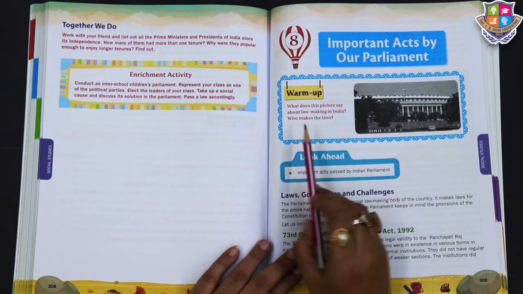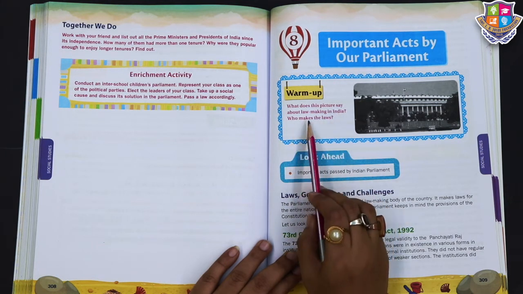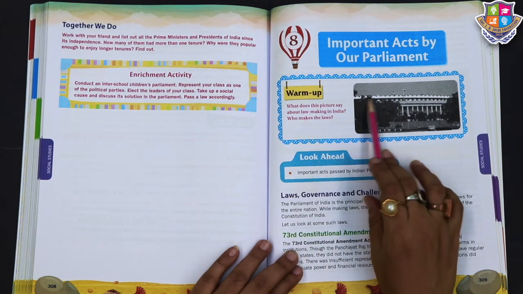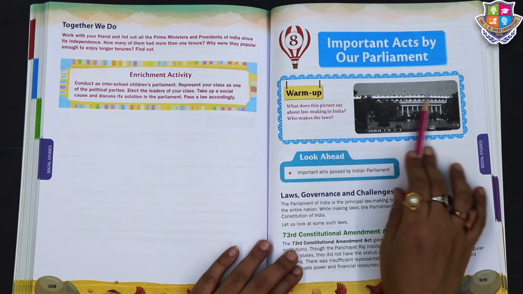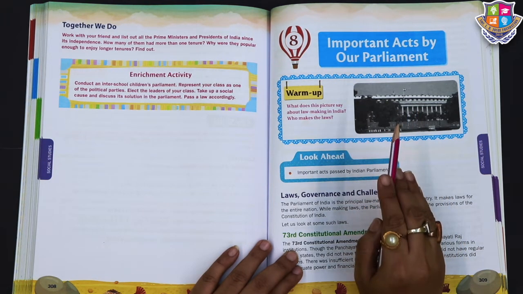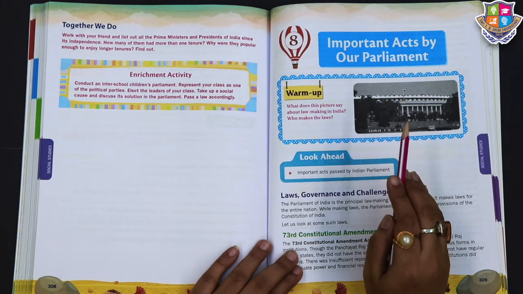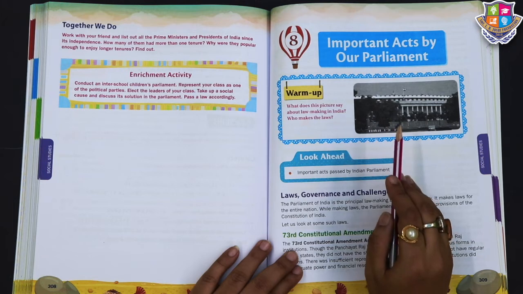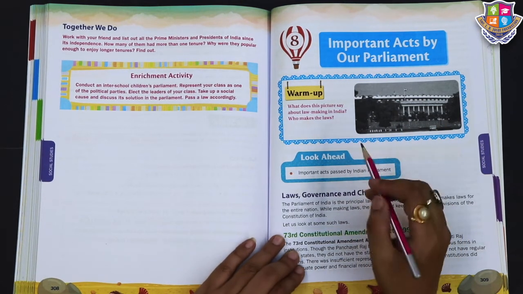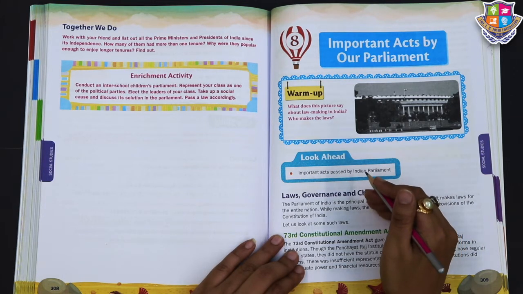Now, what does this picture say about law making in India? Who makes the law? Can you identify this picture? This is a picture of the Parliament, and Parliament is the principal law making body of our country. It makes laws for the entire country. The Parliament also keeps in mind that the provisions and the laws are under the Constitution of India.